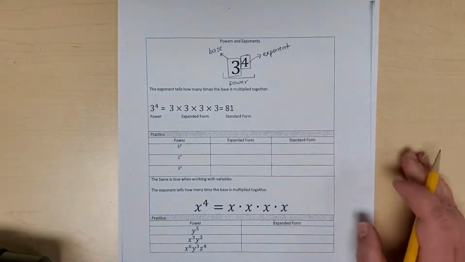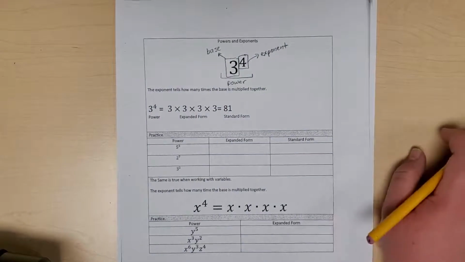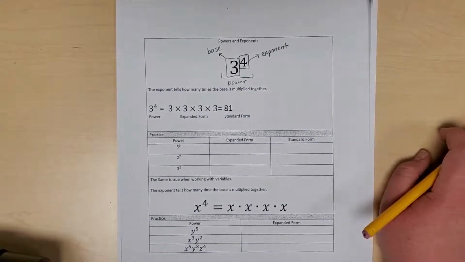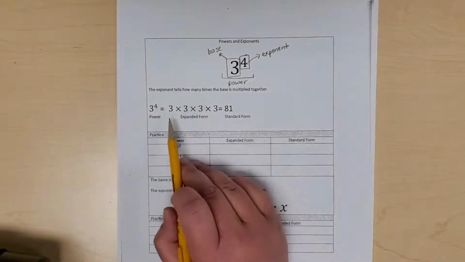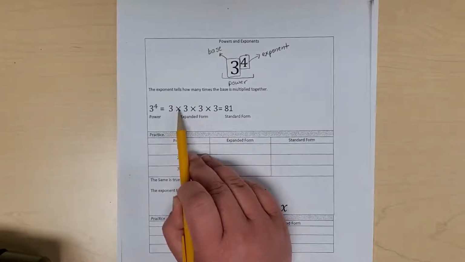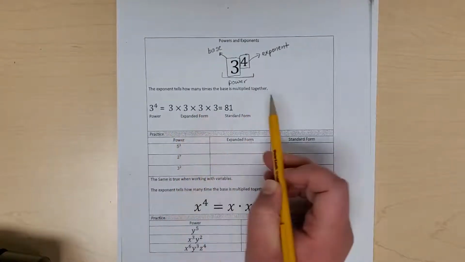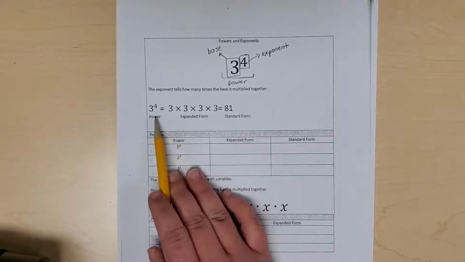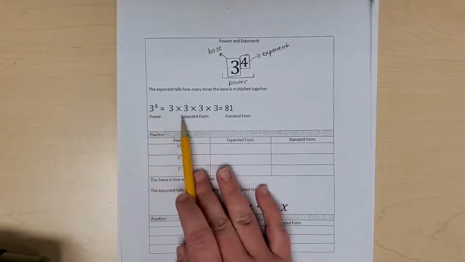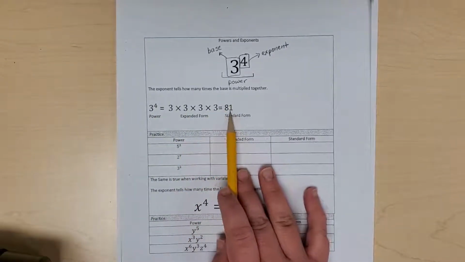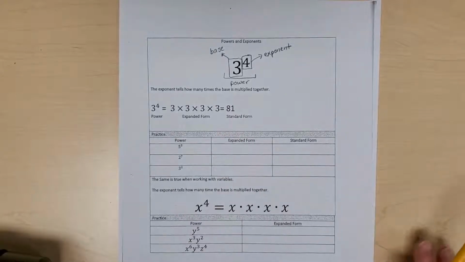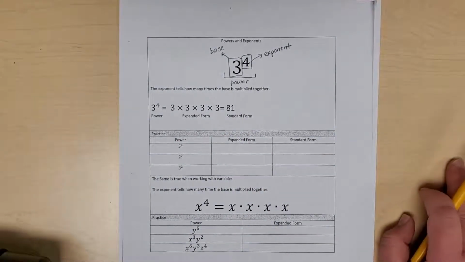The exponent tells us how many times the base is multiplied together. So for example, 3 to the 4th is just 3 multiplied by itself 4 times. 3 times 3 times 3 times 3, which simplifies to 81. So this is called a power. This is called expanded form. And when you actually multiply it out and get 81, that is the standard form that you normally see.